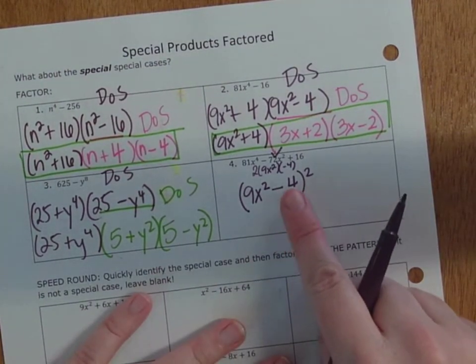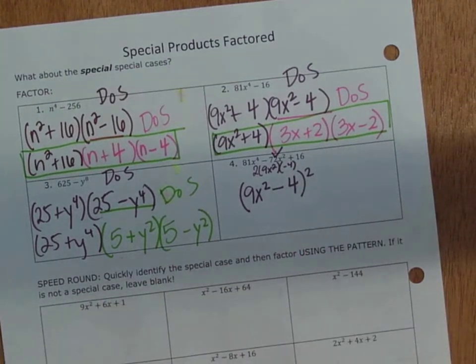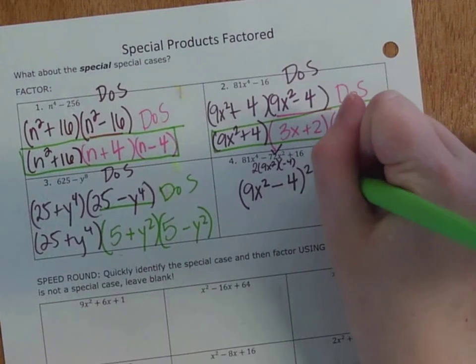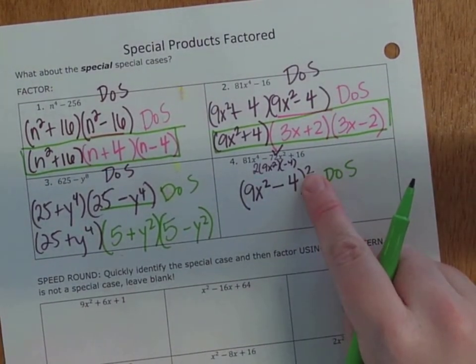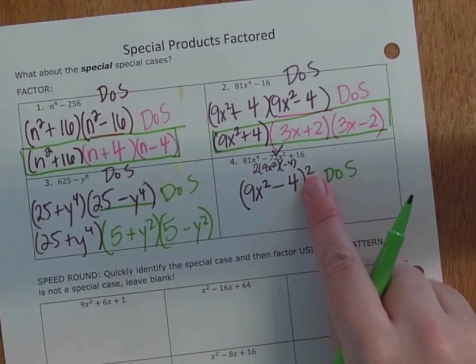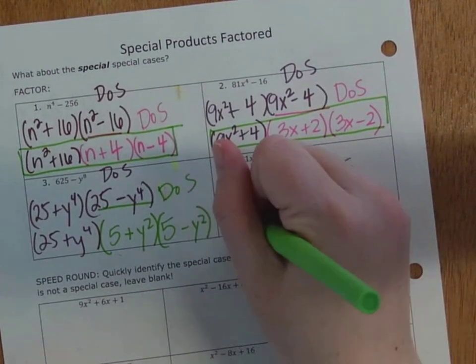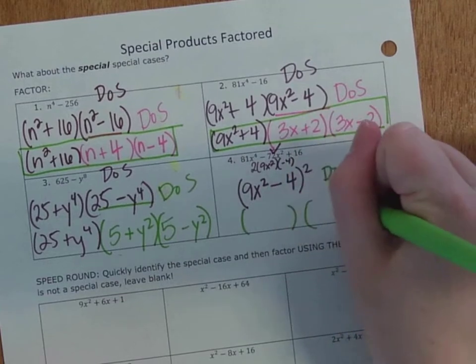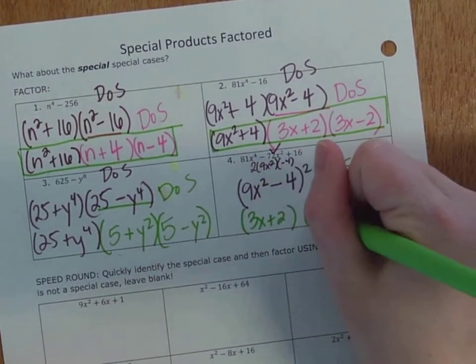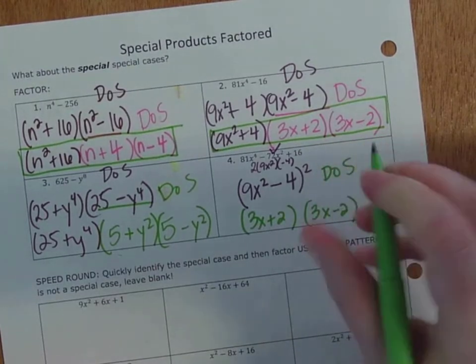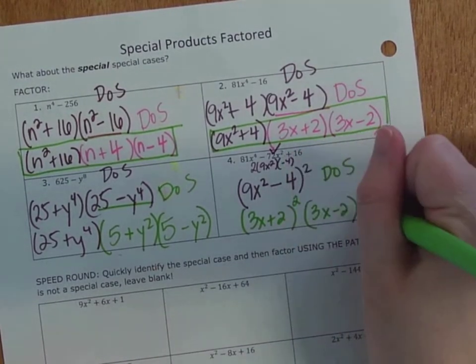But what do you see here? It's a difference of squares. So we can factor again. But it's squared. Yeah, there's a couple ways we correct it. So what is my product going to be? 3x plus 2, 3x minus 2, but because this is squared, this is squared.